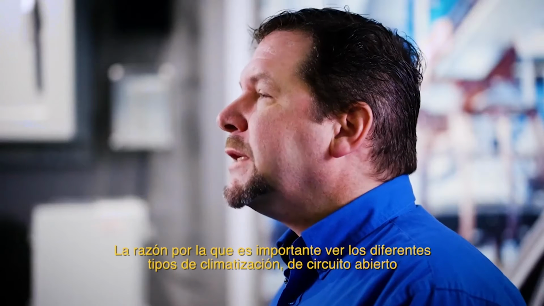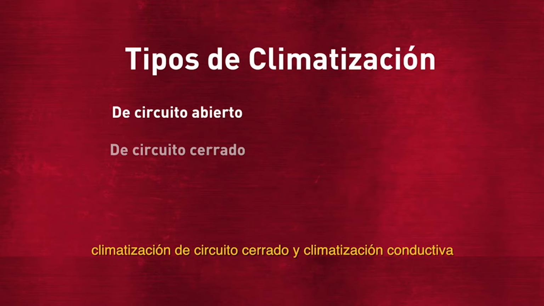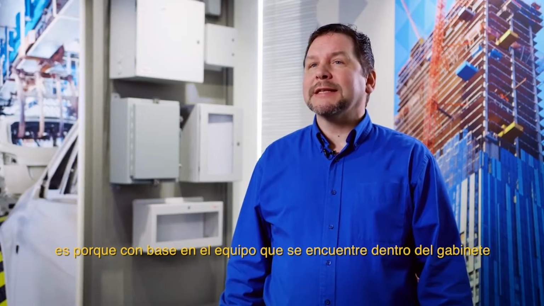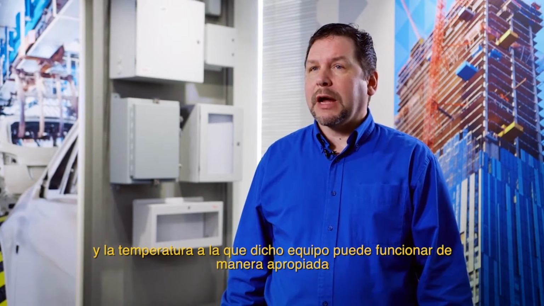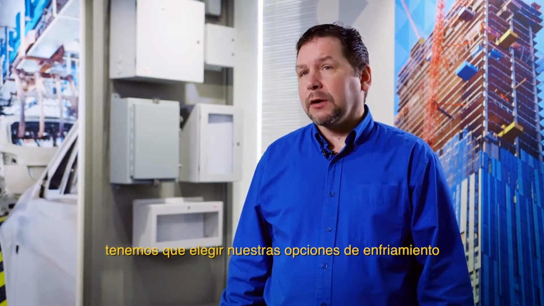And today I want to talk to you a little bit about cooling, specifically open loop cooling and closed loop cooling and what it means to you. The reason it's important to look at the different types of cooling, open loop cooling, closed loop cooling, and conductive cooling, is because based on the equipment that's inside the enclosure and the temperature at which that equipment can properly function, we have to choose our cooling options.